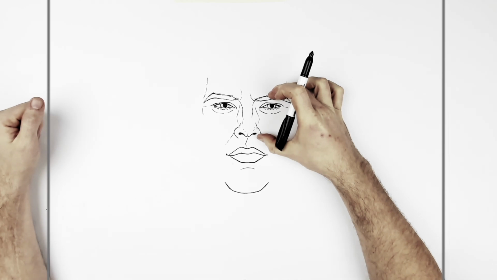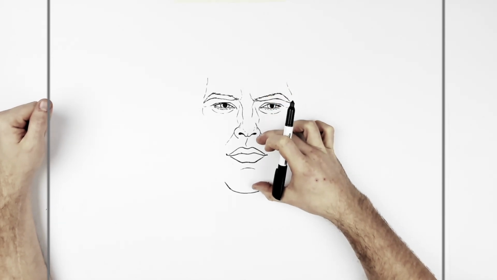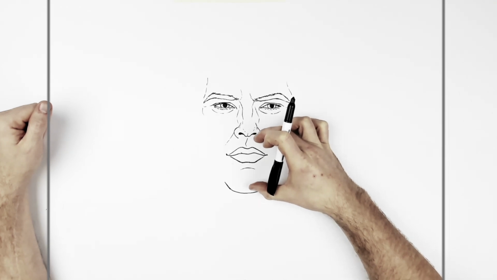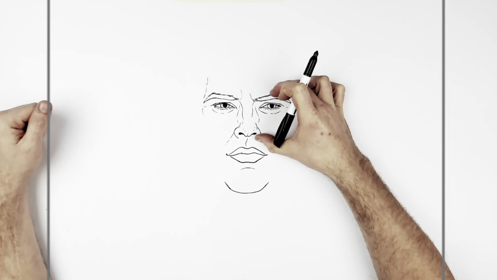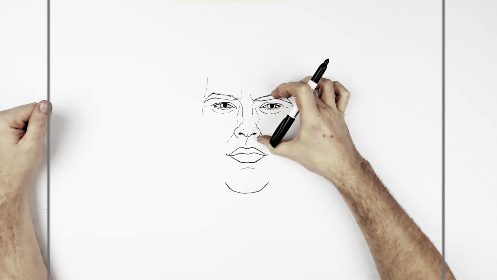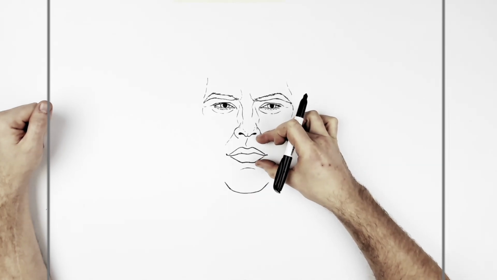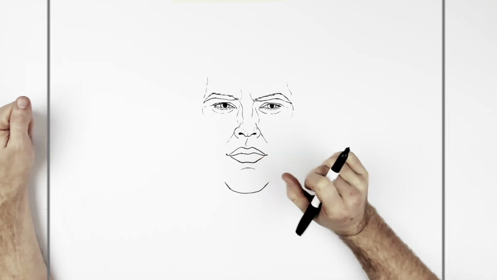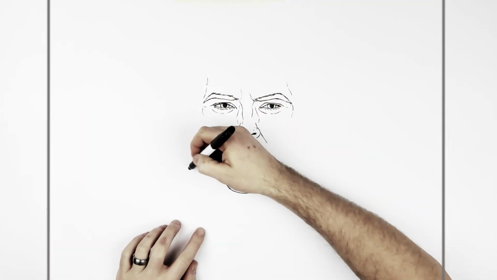And proportion wise, his head is tilted back a bit. So I'd say eyebrows to bottom of his nose is about the same as nose to chin. Maybe a little bit more either because his chin is so big. So the top of the eyebrow to the very bottom of his nose is about the same as here to here. And then bottom of the nose to the bottom lip is about the same as bottom lip line to chin. Okay, that's roughly the proportion we're dealing with.